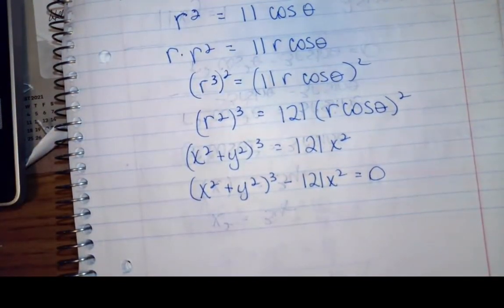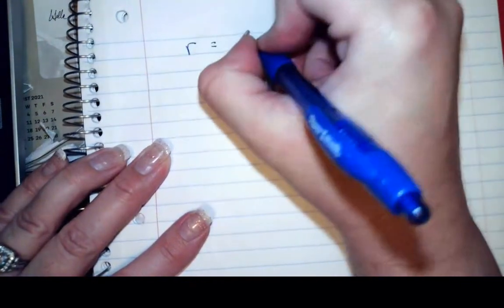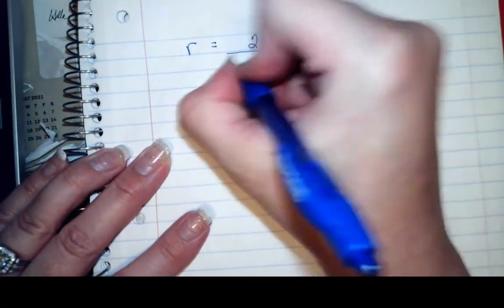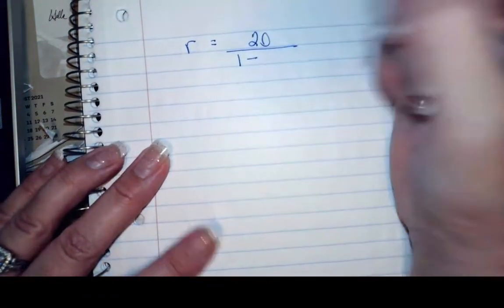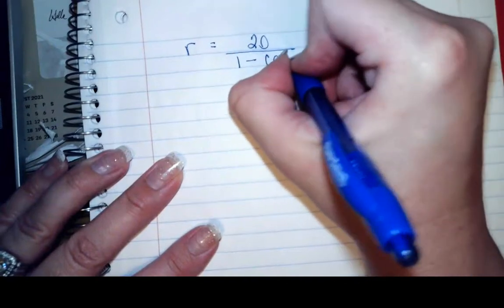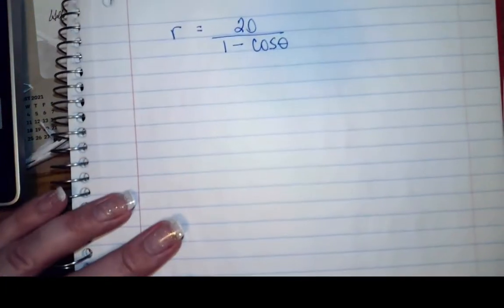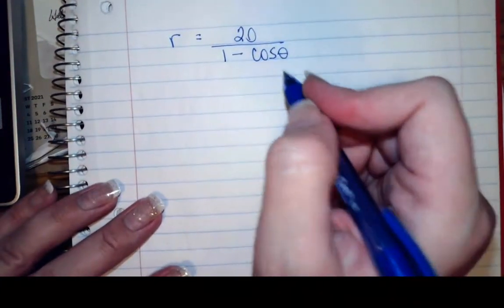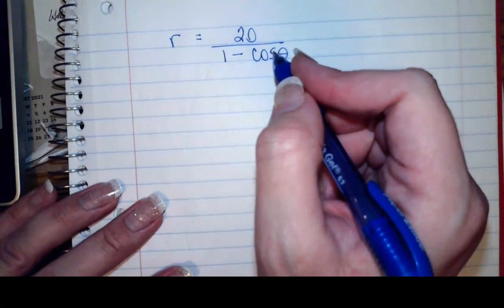All right, so we've got 2 more until we're done with this section. So like I said, this video is going to be just a little bit longer. I have r equals 20 over 1 minus cosine theta. Okay. And so first of all, I notice that my cosine's in the denominator, and I don't like that.